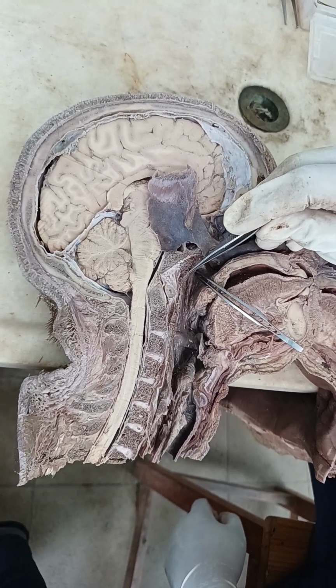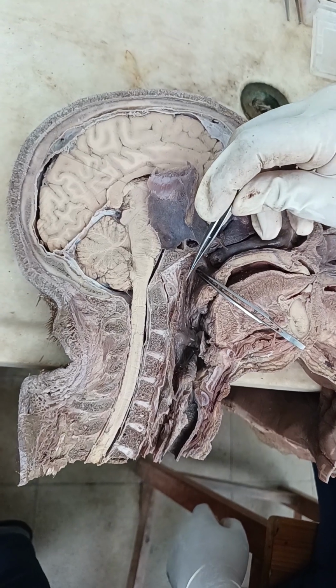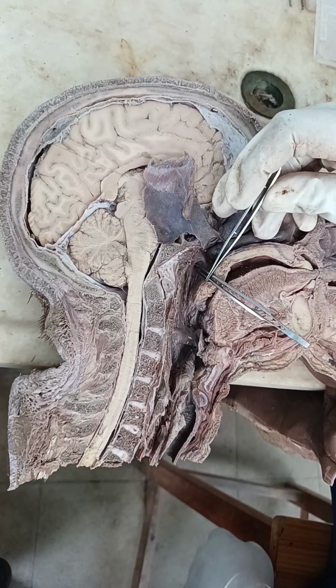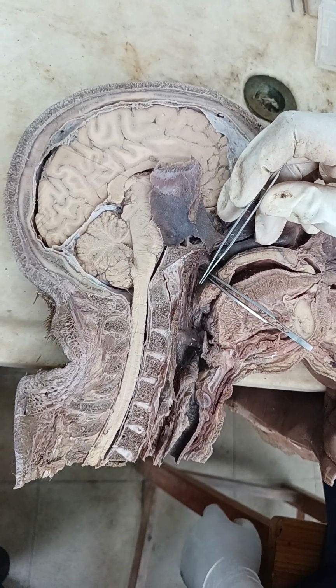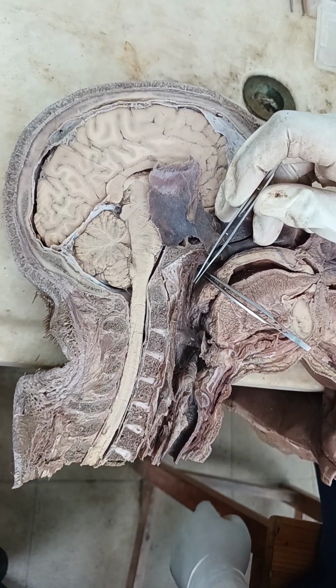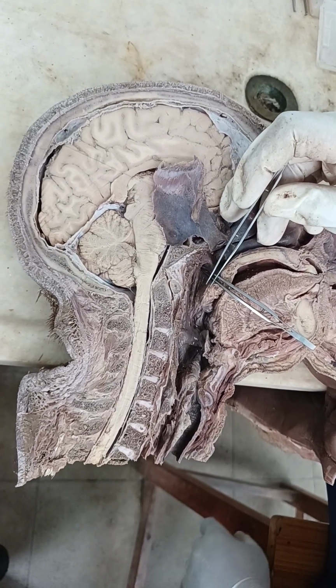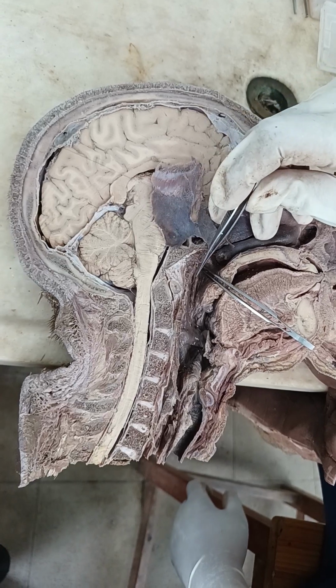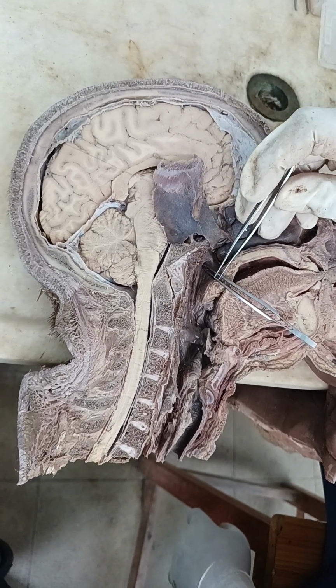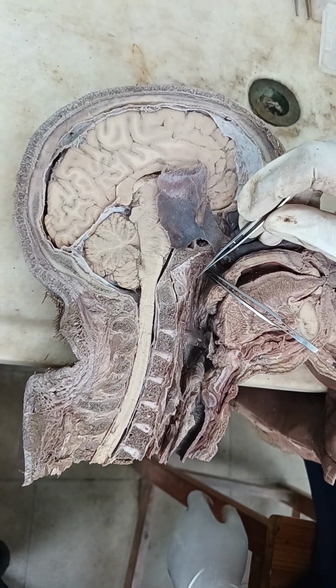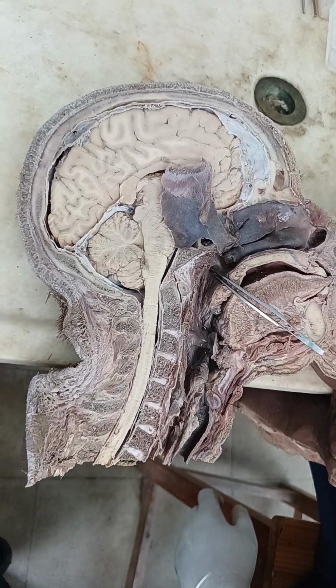It is called the pouch of Luschka. It is very difficult to see, but it is a mucosal diverticulum inside the substance of the nasopharyngeal tonsil. It is called the pharyngeal bursa, or the pouch of Luschka.